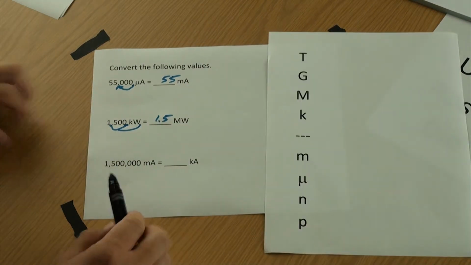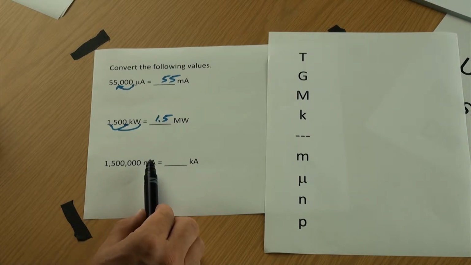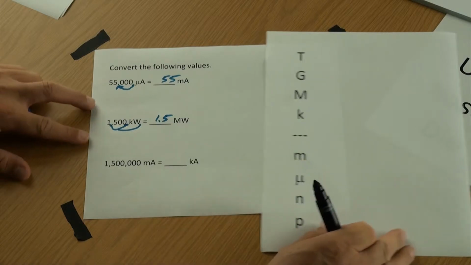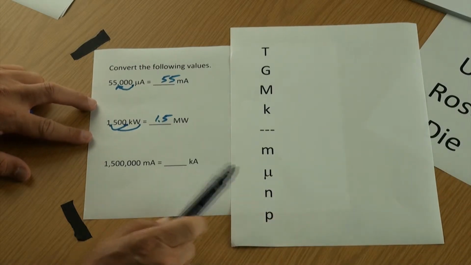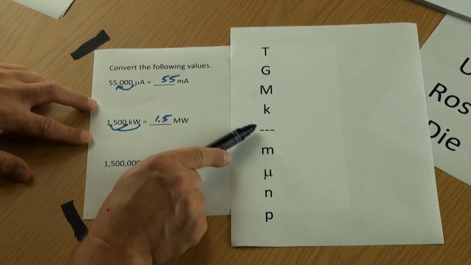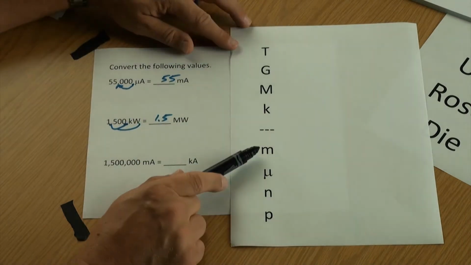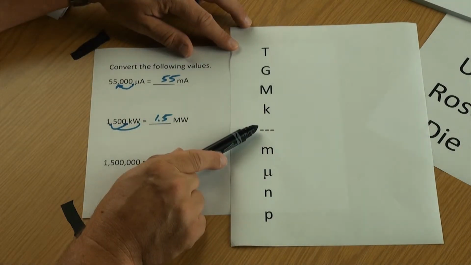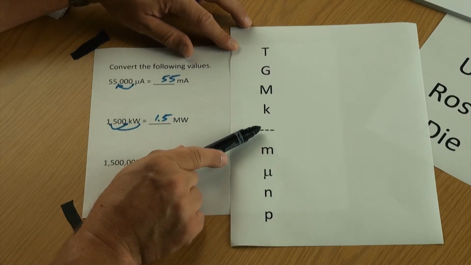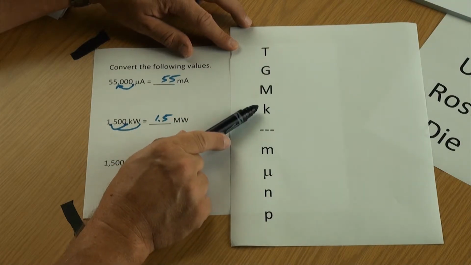The last example they've given me is 1.5 million milliamps. They want to know how many kiloamps that is. Okay, so when I look at my units here, I'm going from milliamps to kiloamps. I'm moving up the list, but notice I'm moving 2 places up the list. The first time I'm going to go from milliamps to amps. That's where I don't have a metric prefix. And then I need to go again from amps to kiloamps. So I'm going to move 2 places on my chart.